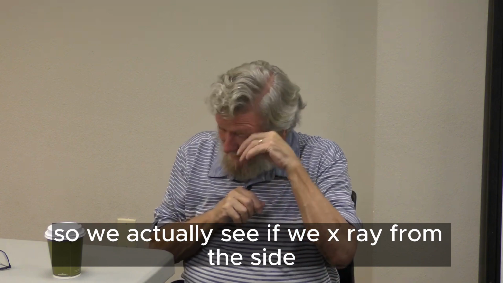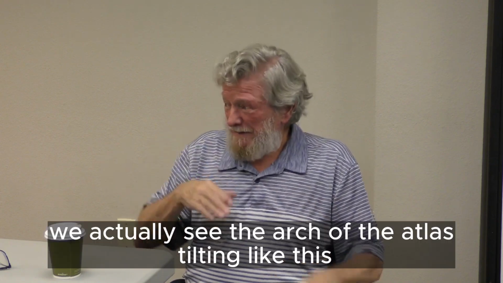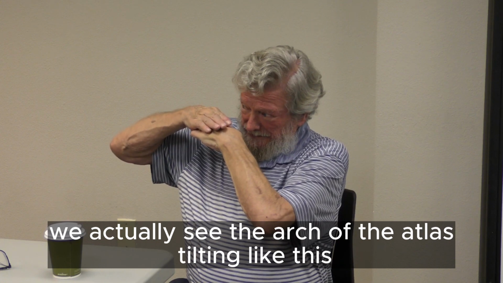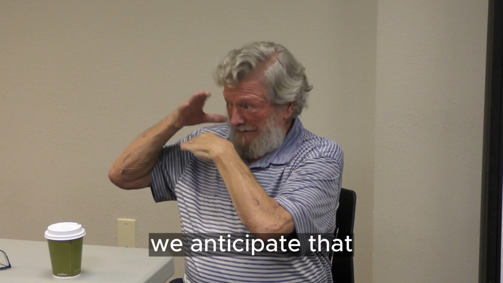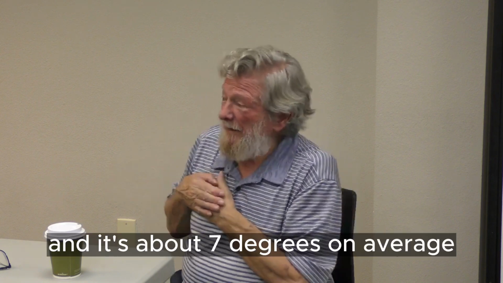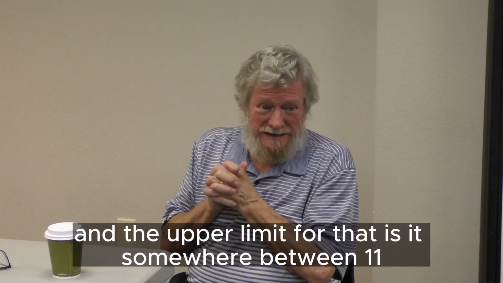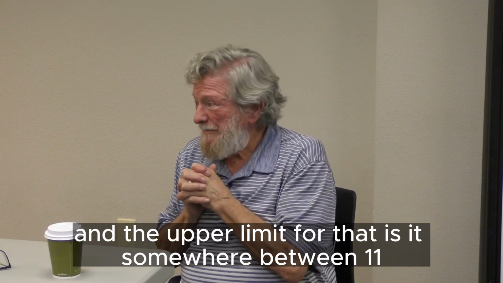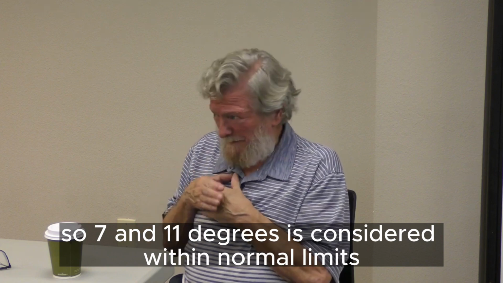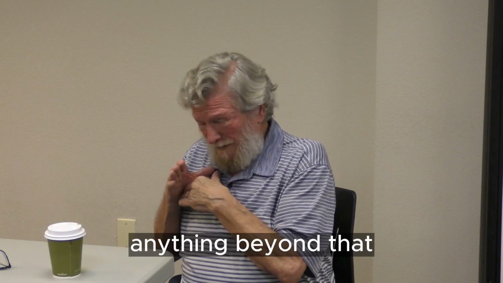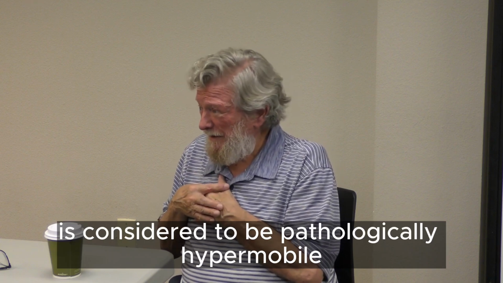So we actually see, if we x-ray from the side, the arch of the atlas tilting like this. And the space between the atlas and the axis increases on flexion. We anticipate that. And it's about 7 degrees on average, and the upper limit for that is 11. So somewhere between 7 and 11 degrees is considered within normal limits. Anything beyond that is considered to be pathologically hypermobile.